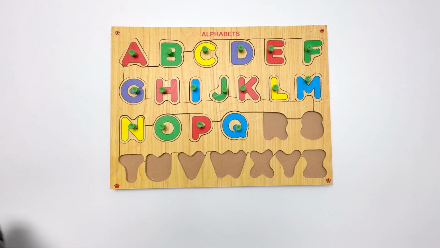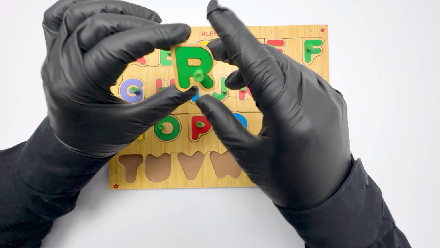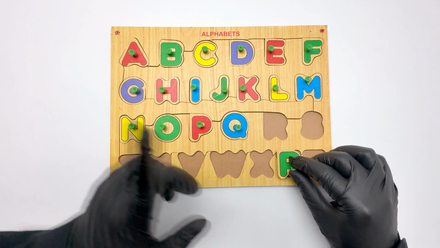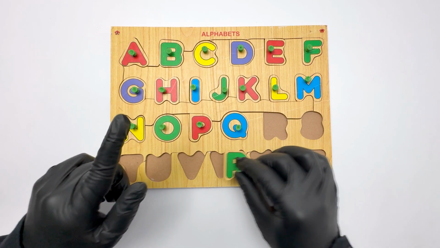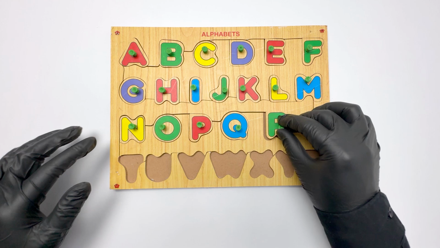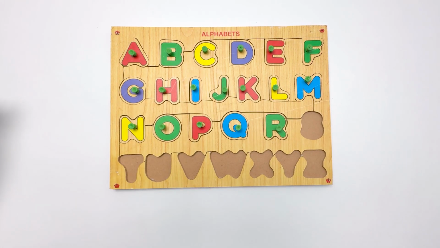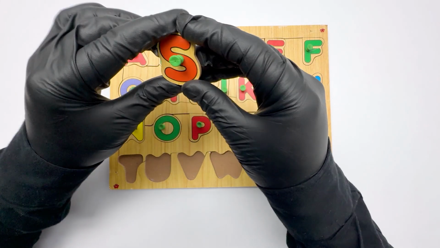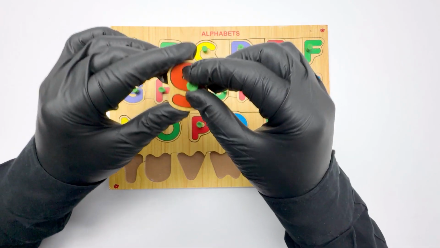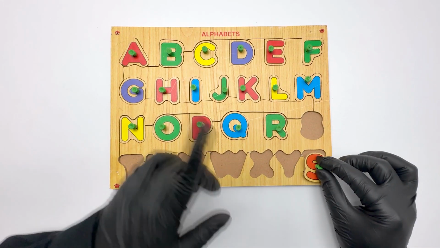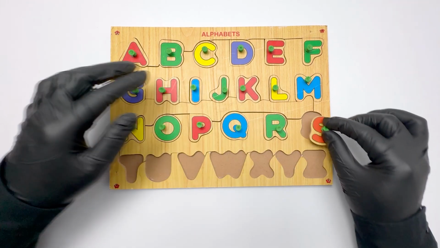Good job. This is R. No. No. Yes, it should be placed here. Great job. Now we have S. No. No. It should be placed here.